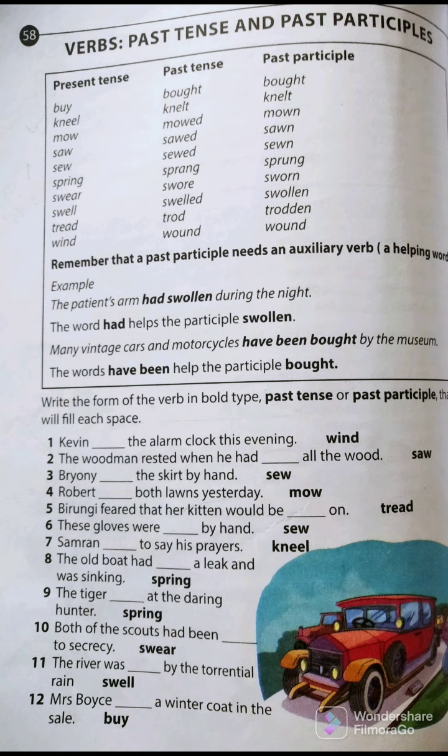Number 3, Bryony dashed the skirt by hand. In number 3, we don't have any auxiliary verb, so that will be past form. Past form will be sewed, S-E-W-E-D. Number 4, Robert dashed both lawns yesterday. We don't have any auxiliary verb in number 4. That's why that will be past form. That will be mowed, M-O-W-E-D, mowed.